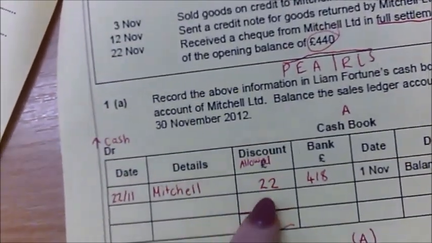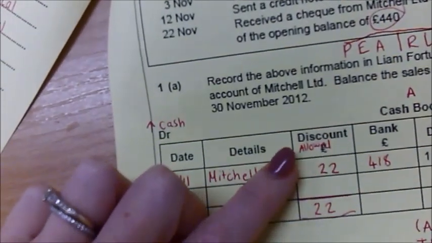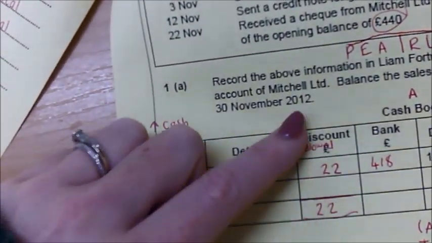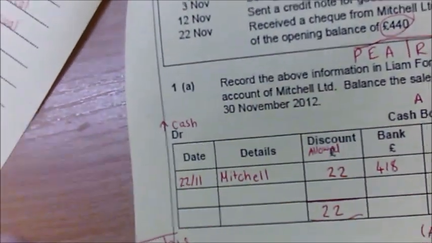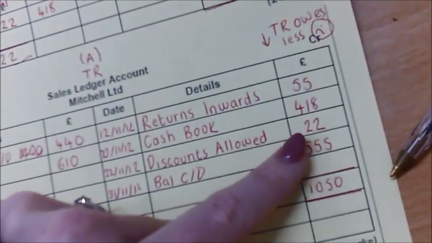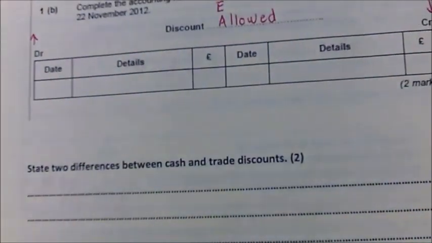The other entry, I'm getting this info from the cash book, and in the cash book it's £22. Now remember, in the cash book it's not yet in its double entry, this is its subsidiary book. So I'm listing this information out. I've done my credit in the Mitchell Limited accounts, I'm doing my debit in the discount allowed accounts.